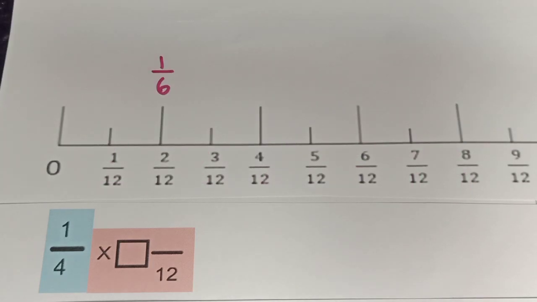All right, we're going to move on and find the equivalent fraction for 1/4 now. You can see on the number line that we've labeled where our 1/6 goes over here above 2/12. So now let's think about this one down here, 1/4. We know that we have to multiply again by something to get 12. Looking at our denominators, we're thinking 4 times something equals 12.